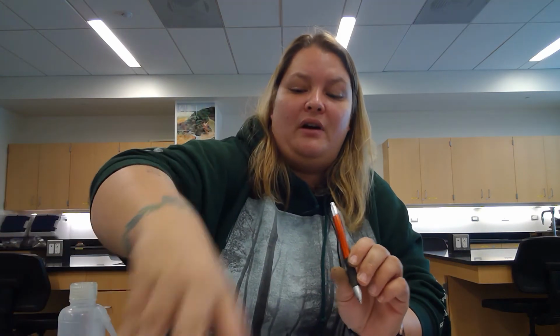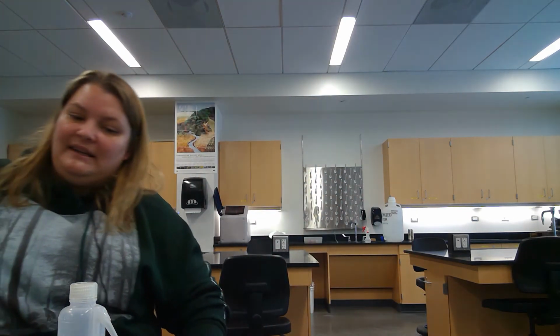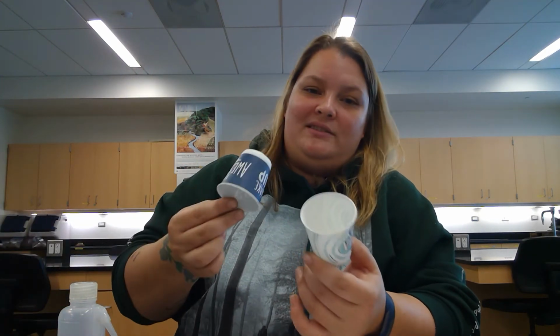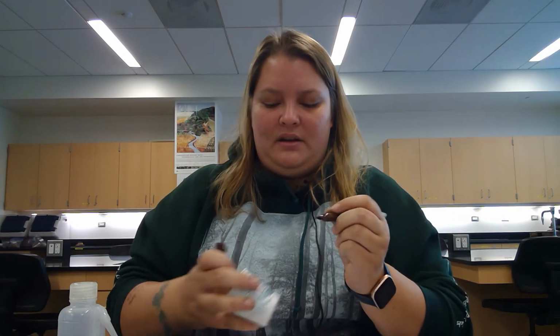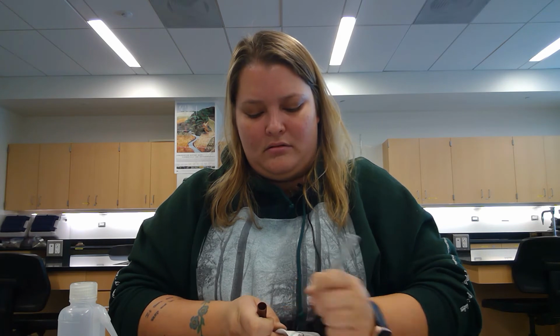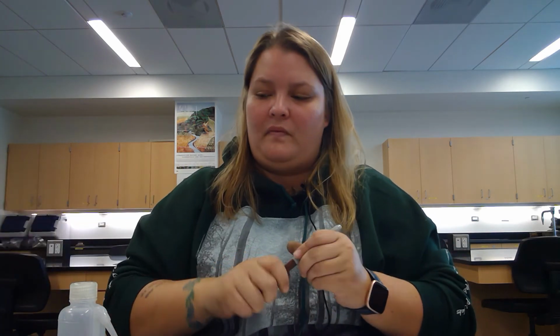We are going to oven dry this. So we need to place it into something that can withstand 106 degrees Celsius, which is just these little paper cups. I'm going to label this one as coarse soil, and weigh it. The weight of our paper cup is 1.65 grams.